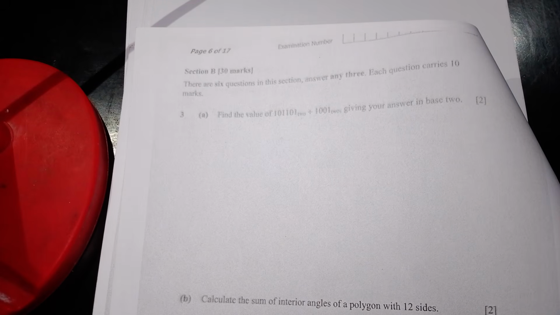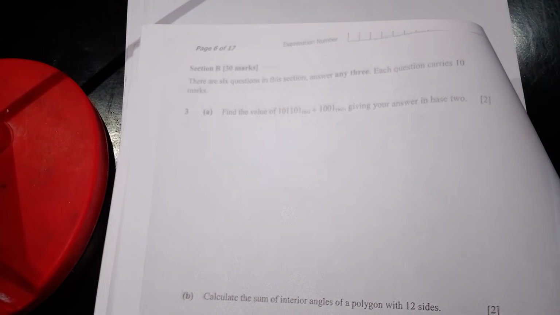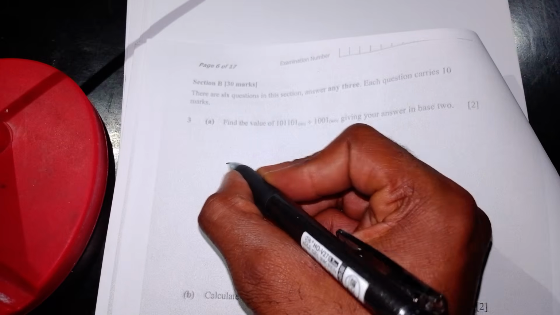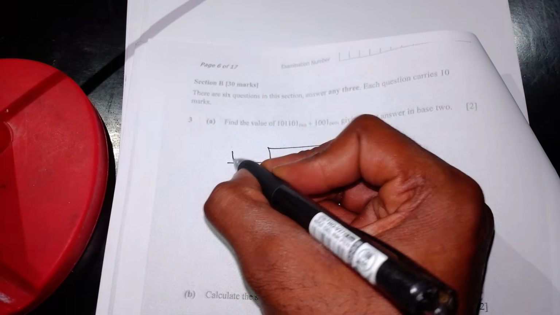But that's a lot of work, and in most cases, students who use that method will normally forget to convert the number back. So let's use long division, which is the easiest and the most direct method.